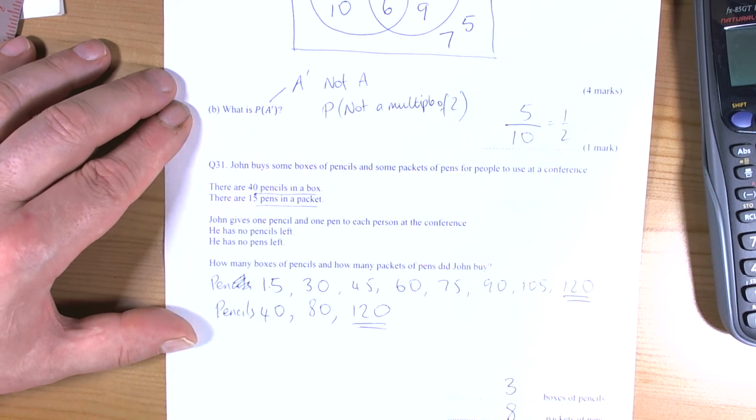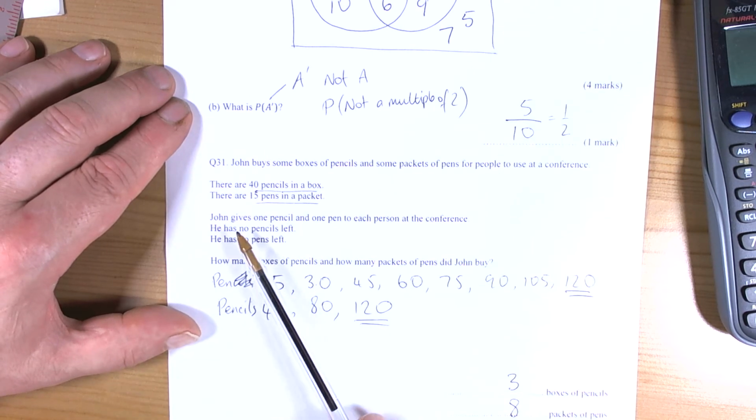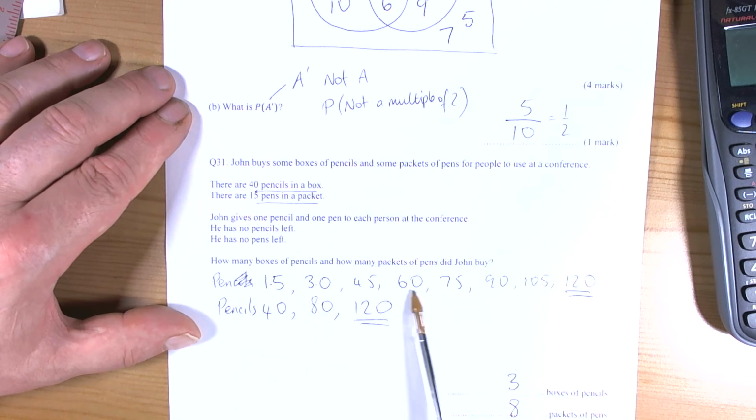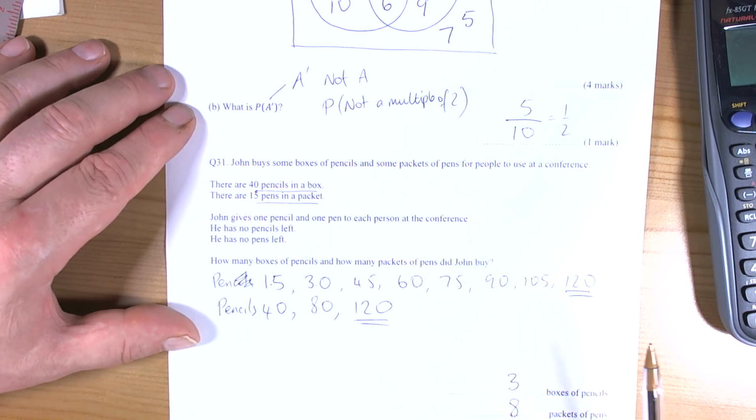Okay, so this was a kind of lowest common multiple question in disguise. Literally we had to think about no pencils, no pens left, so we need to work out what multiple of 15 is the same as a multiple of 40, which is 120. Okay, and it could have been any combination of those, so we could have had 6 and 16, because again you could carry this on, but the lowest common multiple would be a suitable answer.